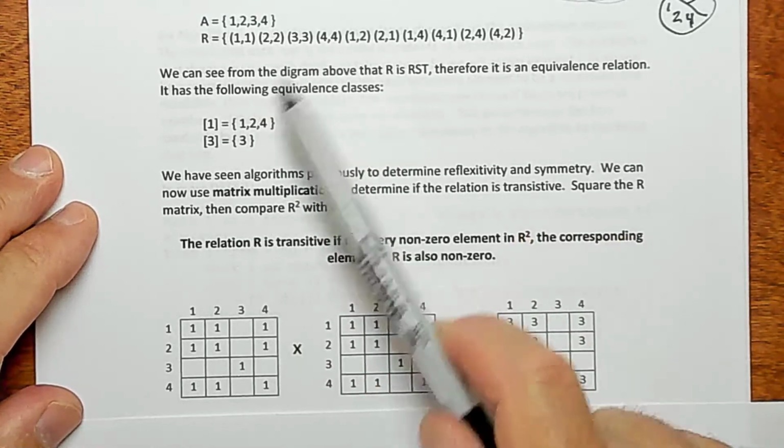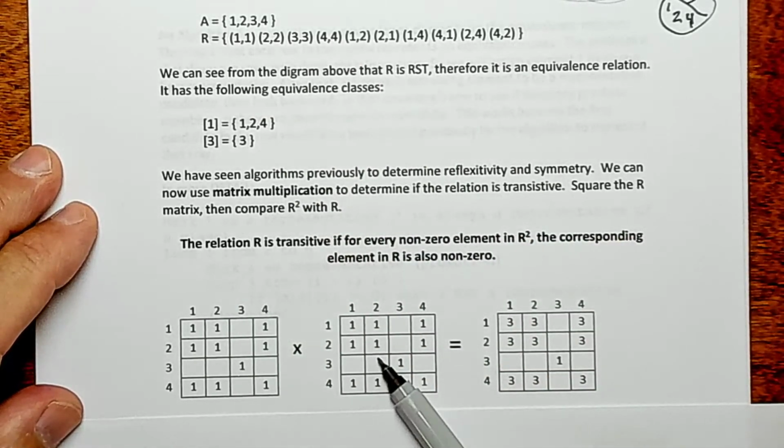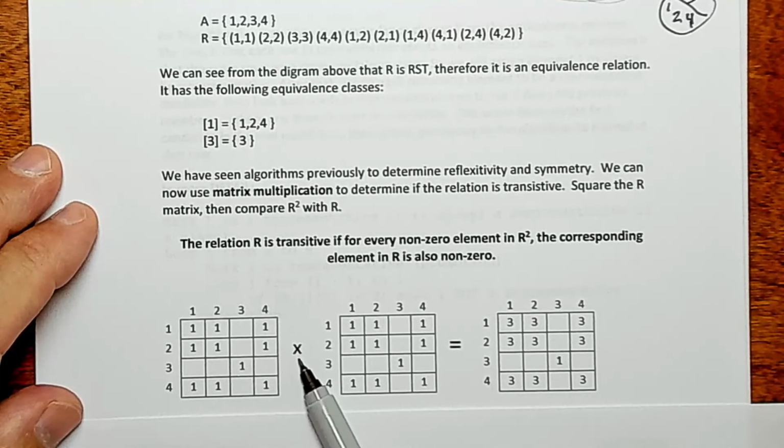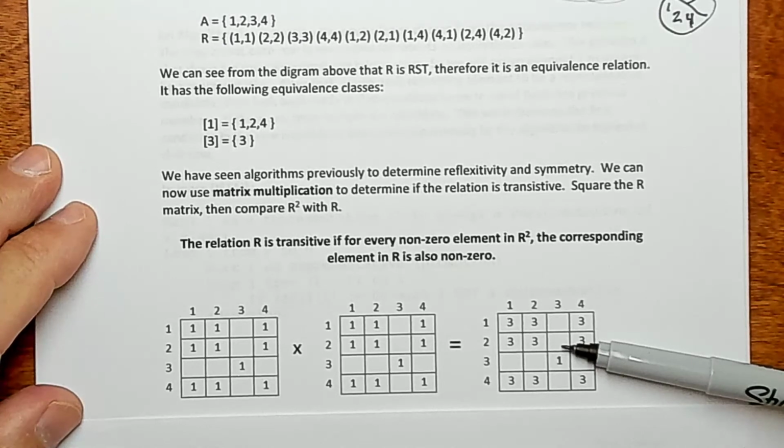1, 1, 2, 2, 3, 3, 4. It's these guys and all of these guys. Here they are in the table. And then here he is again, because this is matrix multiplication, not Cartesian product. We use the same symbol, but it's a different operation here. We're just multiplying the matrix R times itself, and we're going to get this resultant matrix that looks like this.